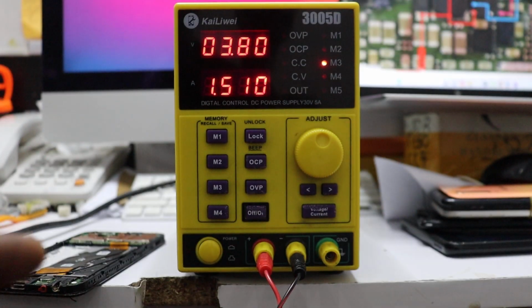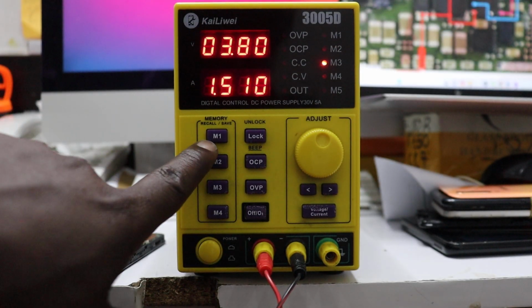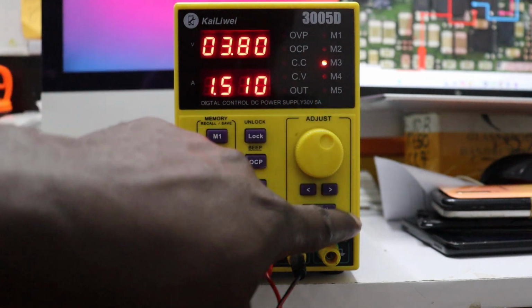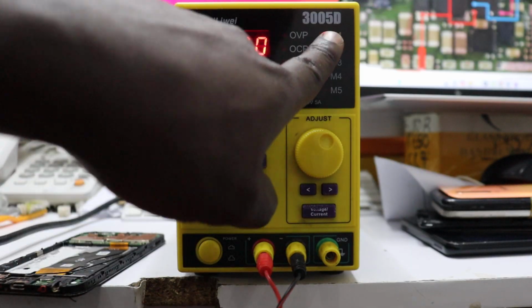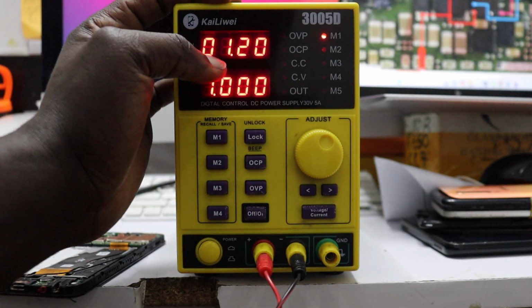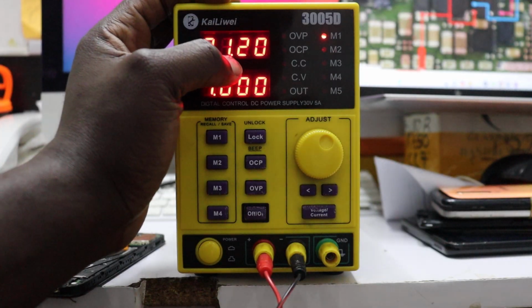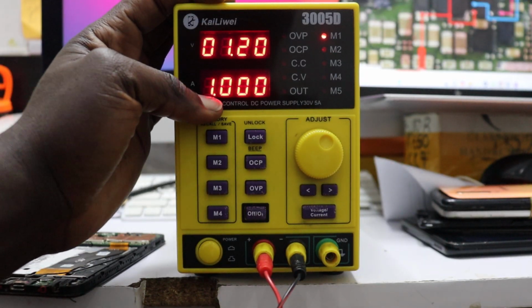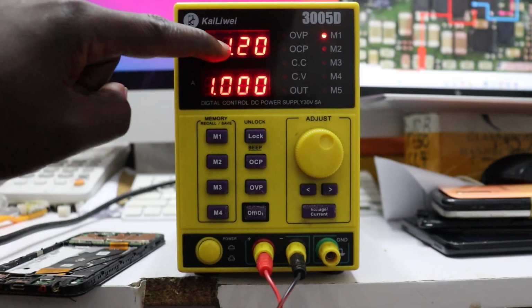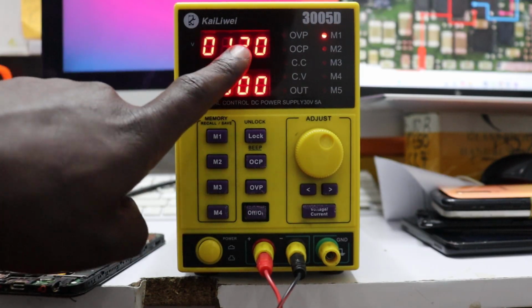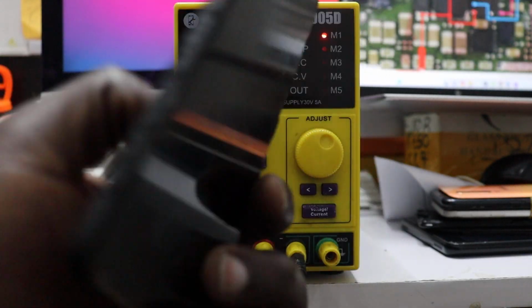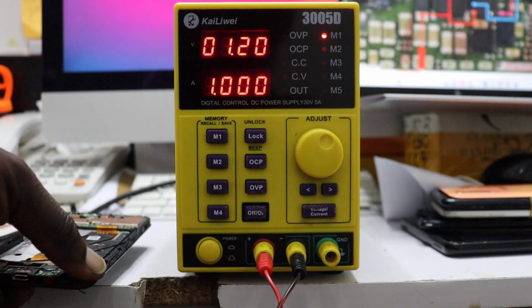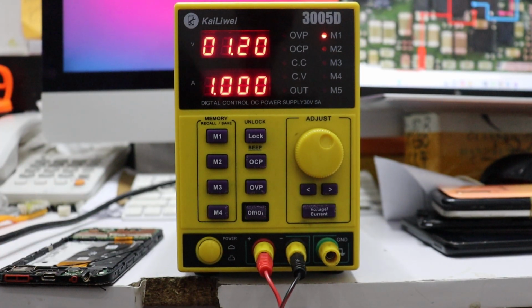Okay, we want to set memory 1 so that you can understand how to go about with these buttons and the knob. When we press on memory 1, it goes to that memory, and you can see memory 1 has a preset voltage of 1.2 volts and a current of 1 amp. We want to change this to 3.8 volts and 2 amps so that we can use that to power on this device here. I will just show you how to go about it.